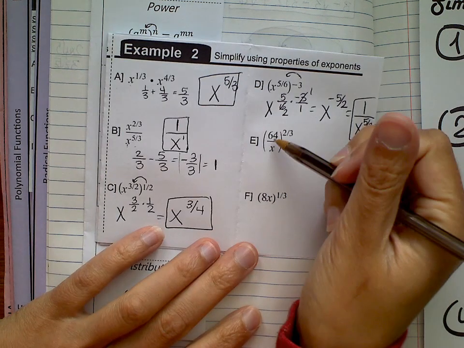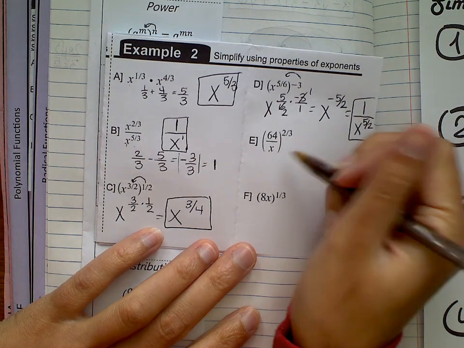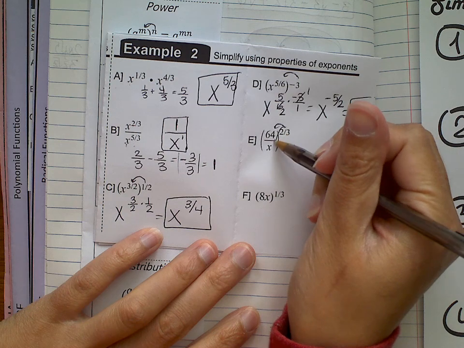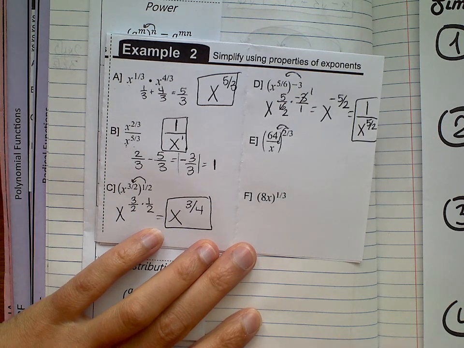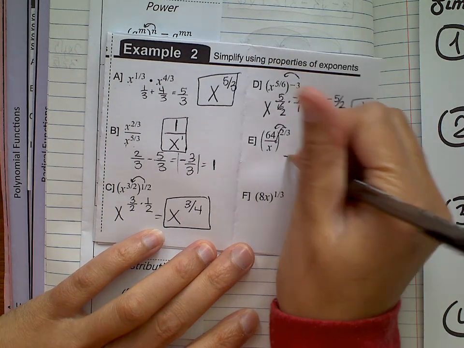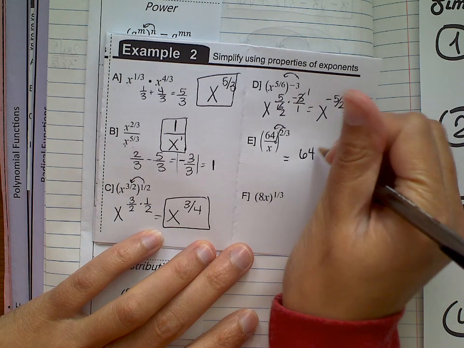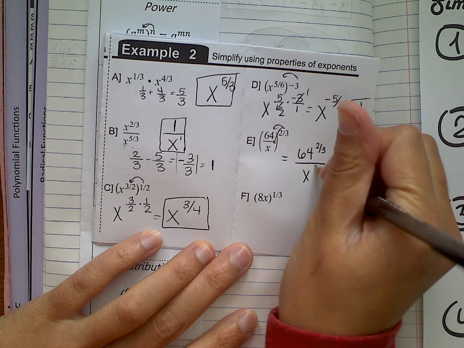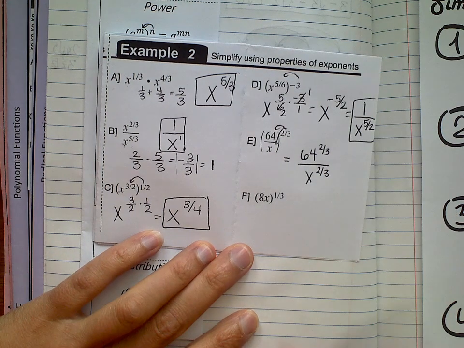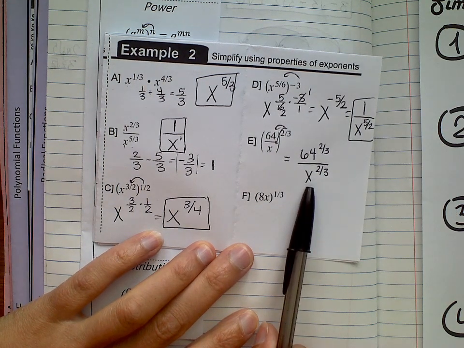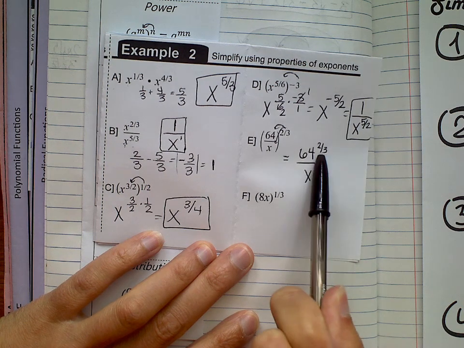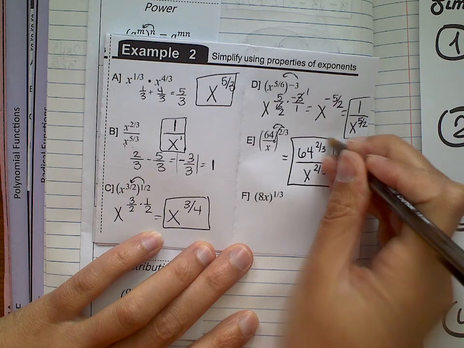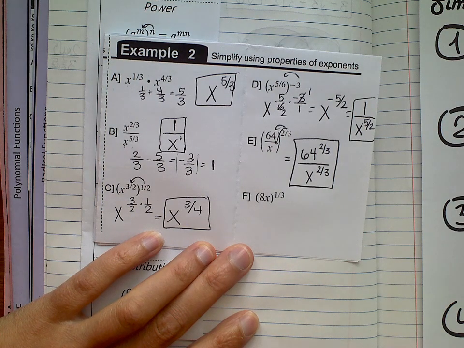Okay, for part E, I can't divide in here to make it any smaller, so the only thing I can do is the parentheses and distribute that exponent to all the exponents in there, and 64 and x both have an exponent, so 64 to the 2/3 power over x to the 2/3 power. Now x, I definitely don't know what that is to the 2/3 power, but I really don't know what the 2/3 power even means yet, so we're just going to have to leave it like that. We'll get there eventually though.